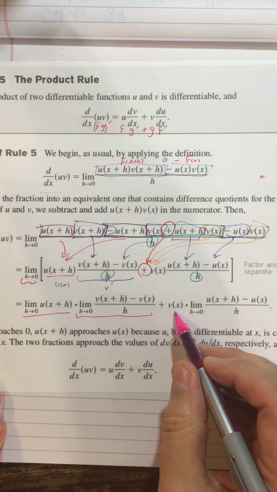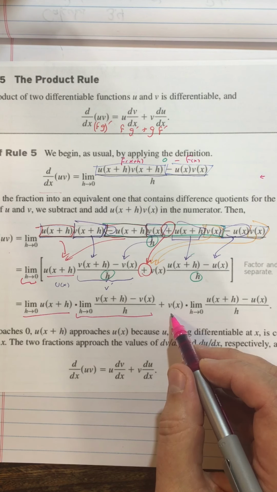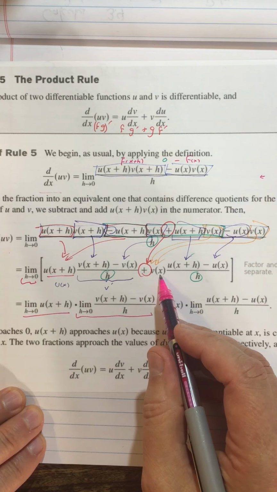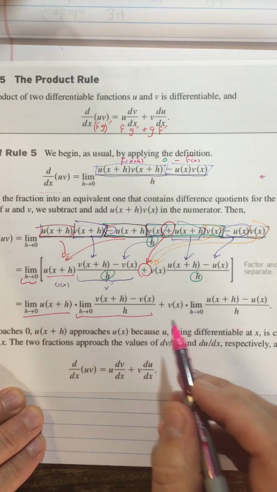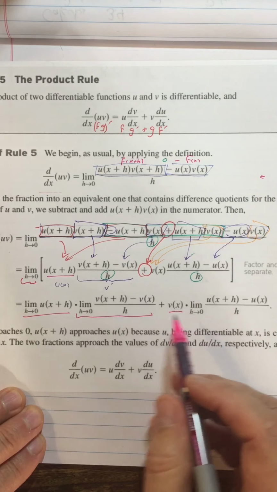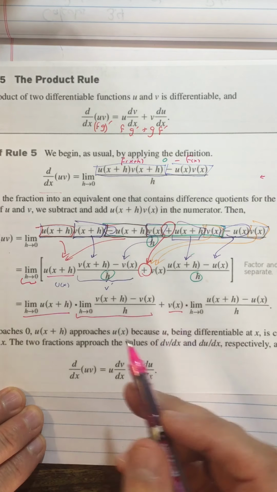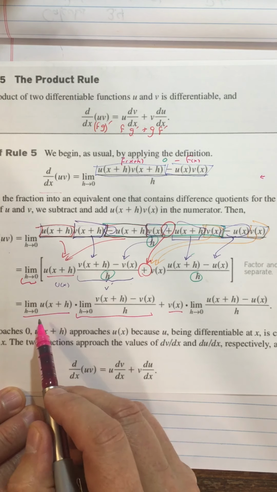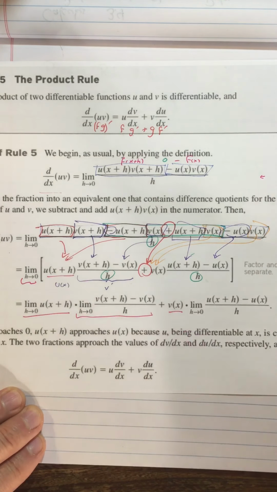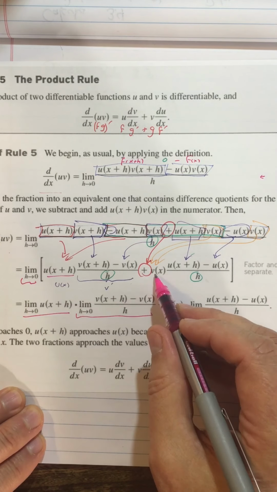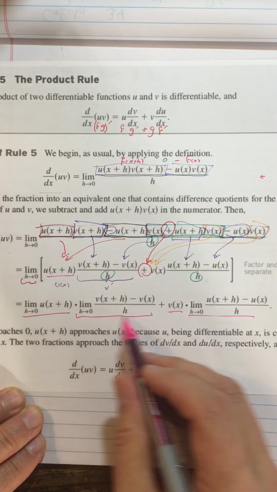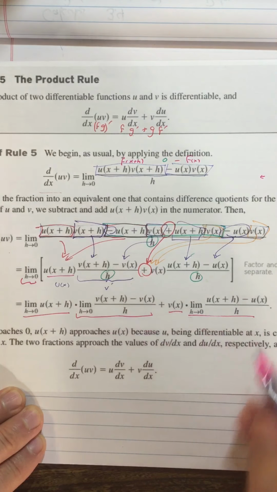For v of x, they could have also put here the limit as h approaches 0 of v of x, but what they're saying is, since the limit variable does not match the variable of the expression, the limit as h approaches 0 of v of x is just already v of x. In other words, they already evaluated this one by substitution. For some reason, I would have kept the limit here, but this limit is just going to be v of x because there's no h in it. And then the limit as h approaches 0 of this factor is here. So all of these factors are split up here, and they evaluated one of the three limits.